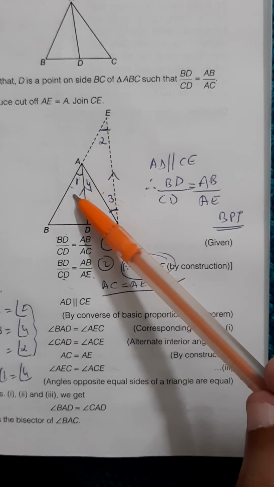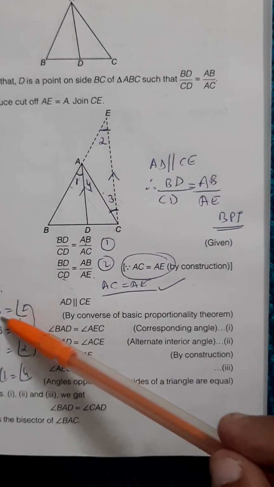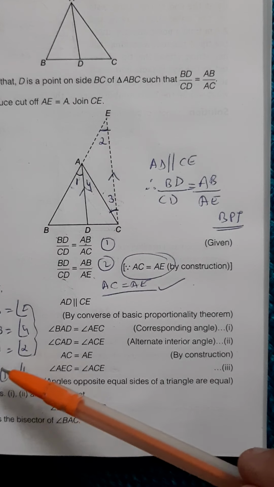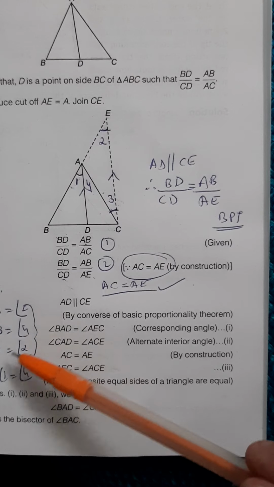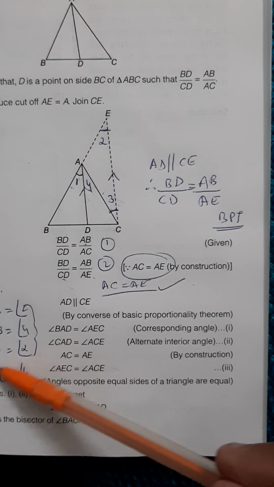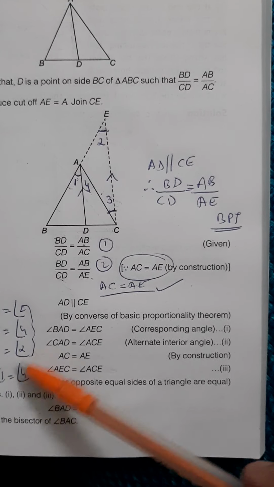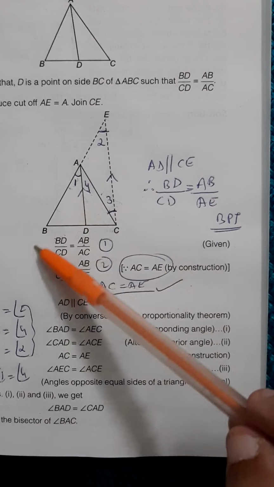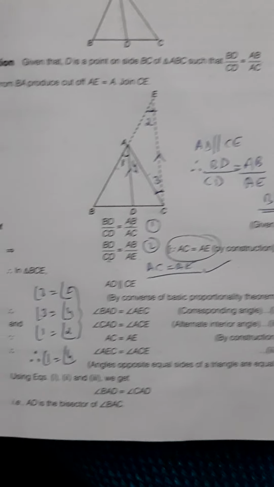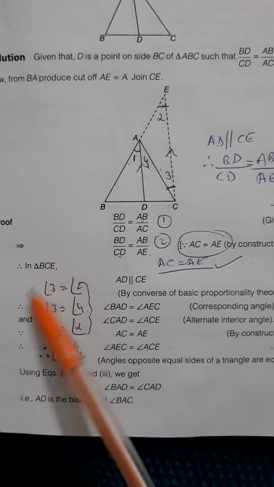Instead of 3 I can replace it with 4. Instead of 2 I can replace with 1, and therefore instead of 3 I'll get 4, instead of 1 I'll get 2. So the final conclusion, I'll get angle 1 is equal to 4, or we can say that AD bisects angle BAC, right? So this will be the proof.